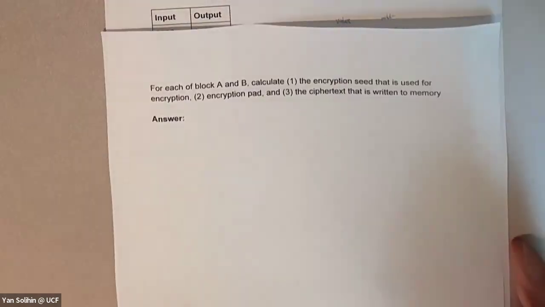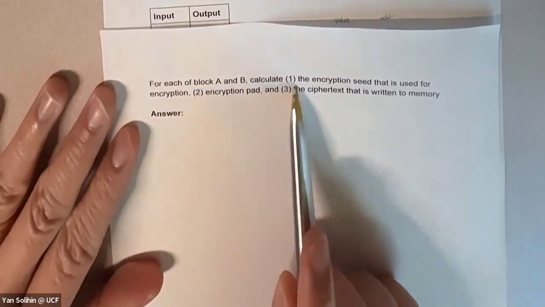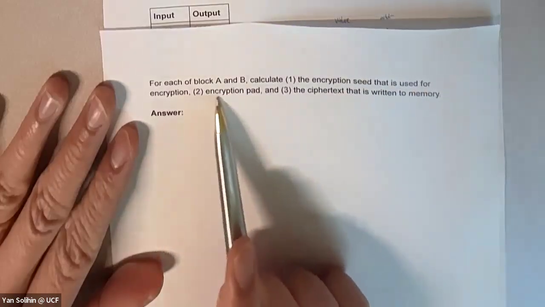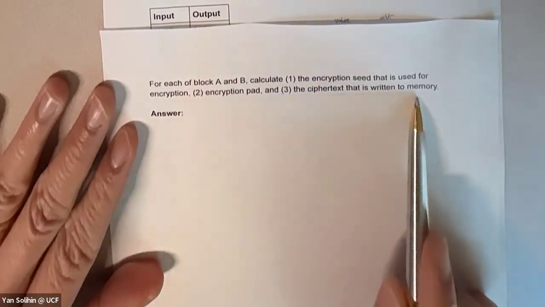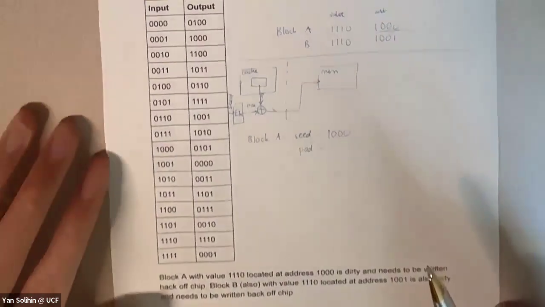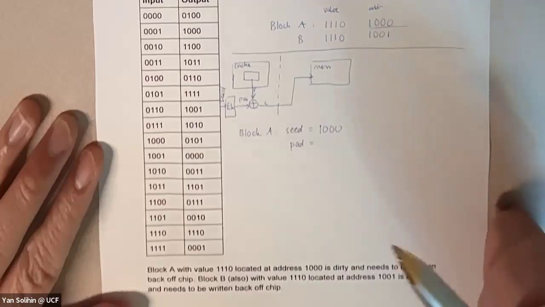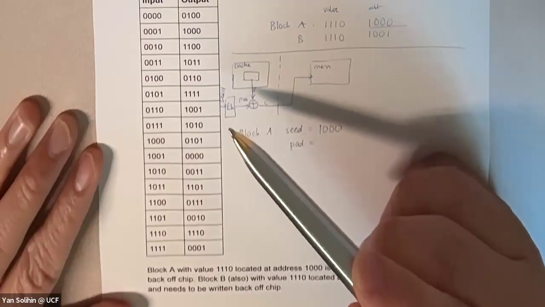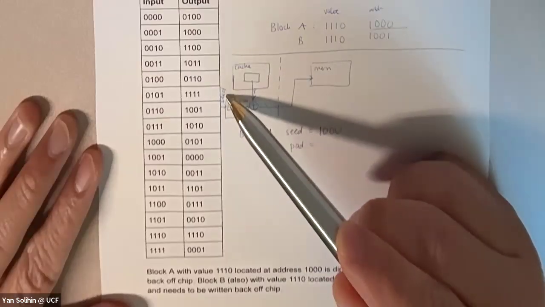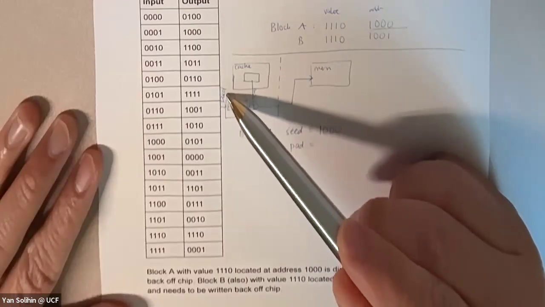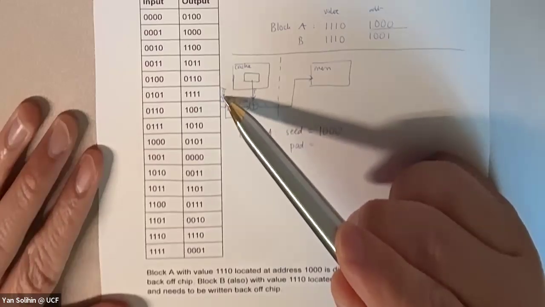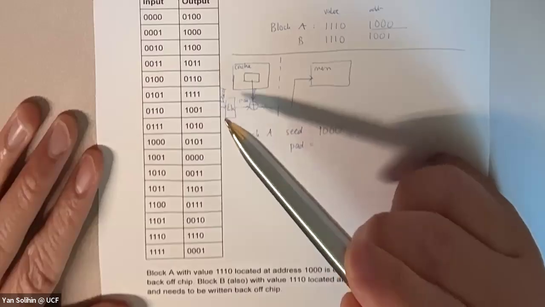The question then asks, for each of the blocks, calculate the encryption seed, the encryption pad, and the ciphertext. Now let's review this encryption scheme a little bit. With this global counter encryption scheme, you start with a seed, and the seed in this case will be the counter value after it's incremented.